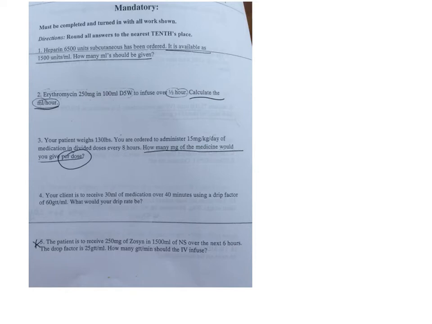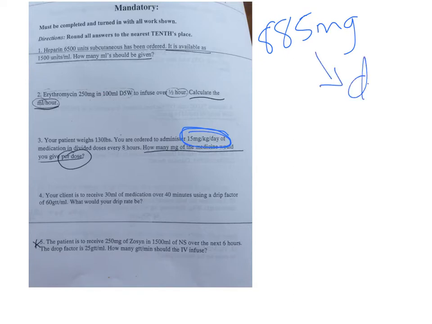There it goes. So our patient has to take 885 milligrams. But remember, the dosage was 15 milligrams per kilogram per day. So our patient who was 59 kilograms is taking this per day. Okay? So that's not the answer to my question, because the question said, how many milligrams of the medicine would I give per dose, not per day? Well, the rest of the information is given in the question as 15 milligrams per kilogram per day of medication in divided doses every 8 hours.